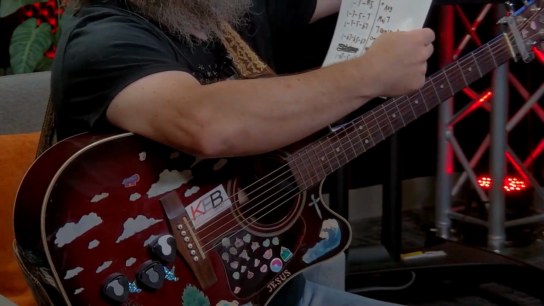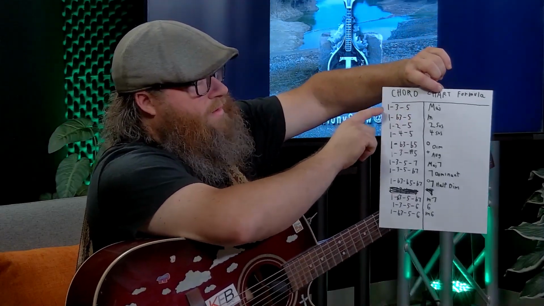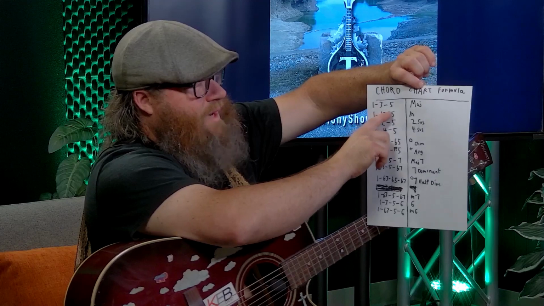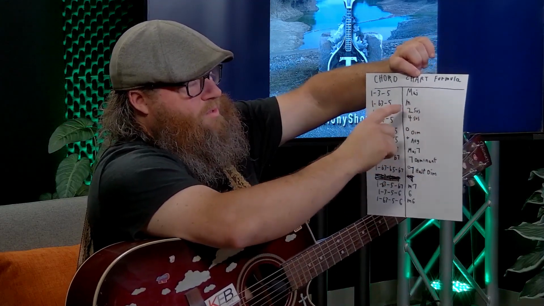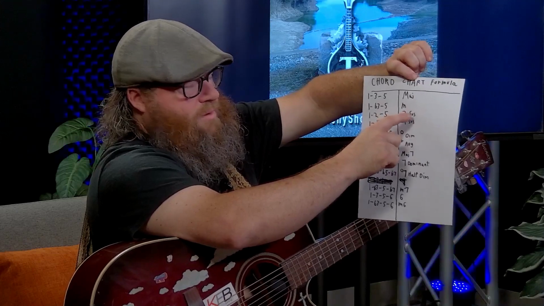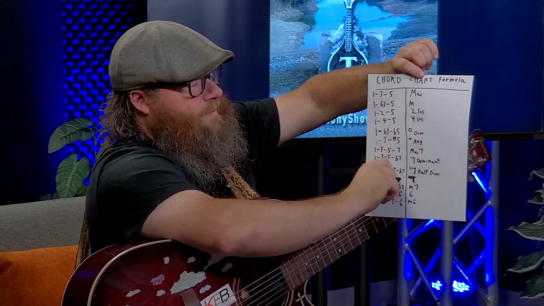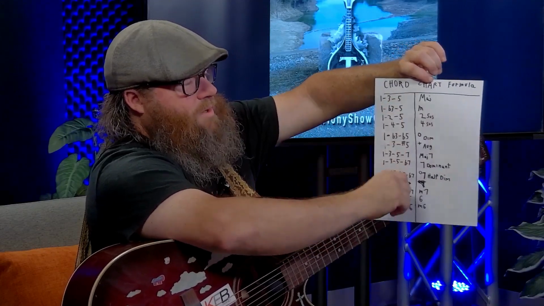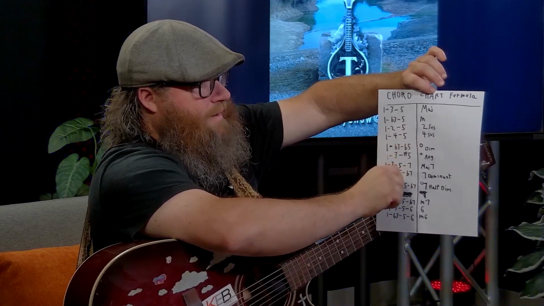So this is the chord chart formula. So a major is going to be a 1, 3, 5. A minor would be a 1, flat 3, 5. Then you have your 2 or a 2 sus, is the technical name. I just call it a second, but it's a 1, 2, 5. And then here is your sus, suspended, which is the 4th. So it's a 1, 4, 5.